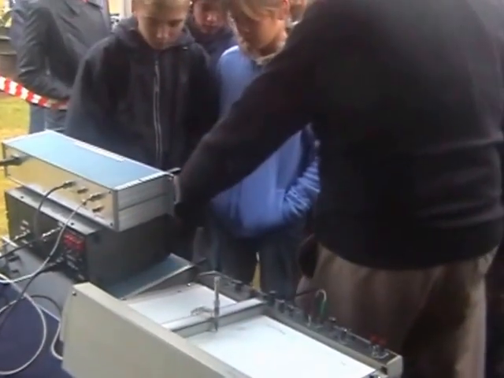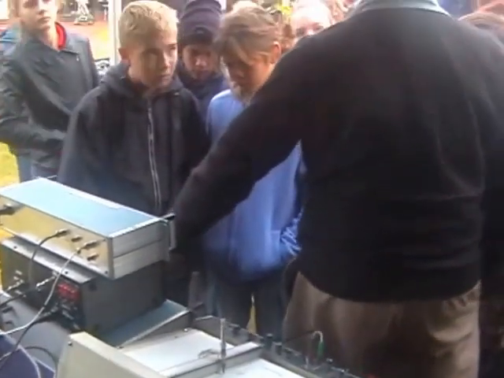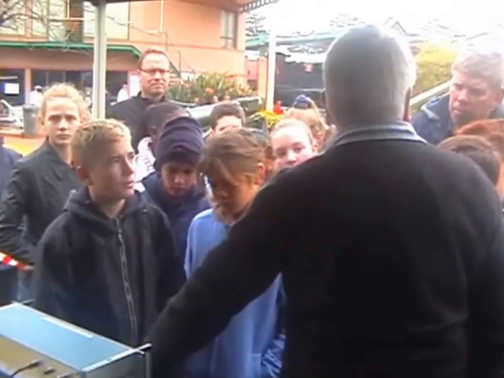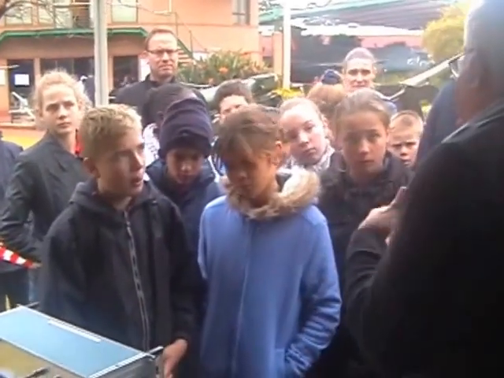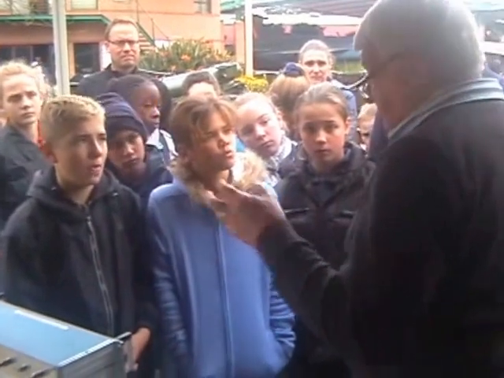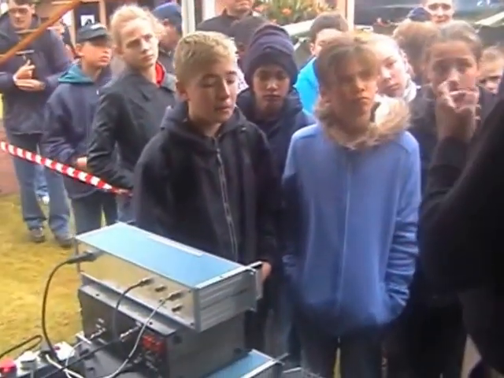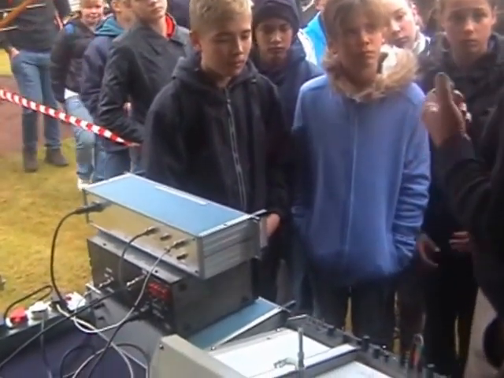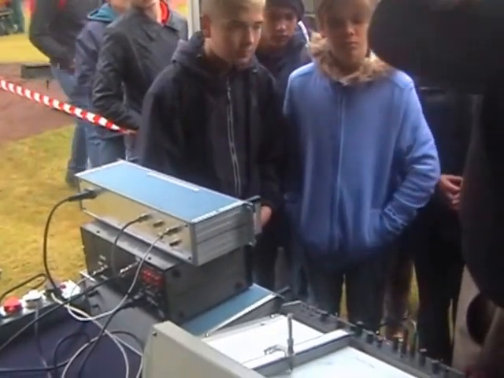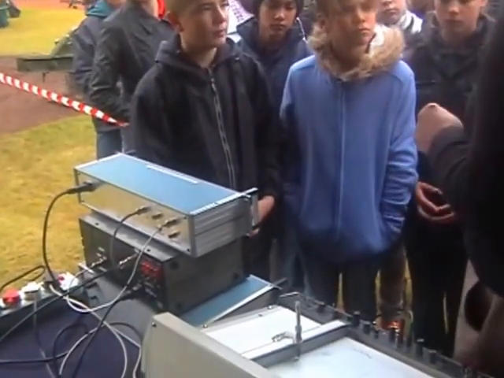If you were to listen with your ear, that's all you hear. Now your ear just tells you that there's a noise there, but this device actually converts that noise into useful information.